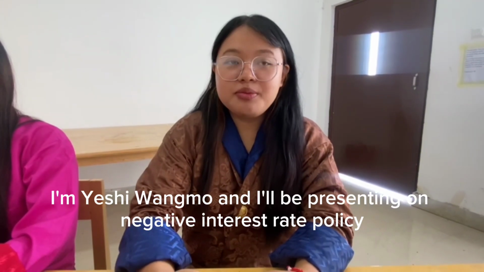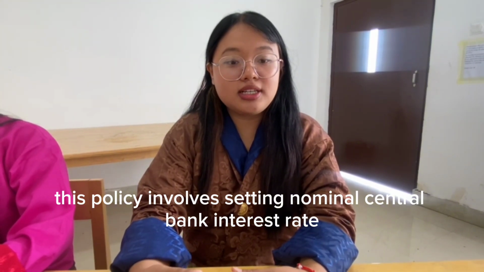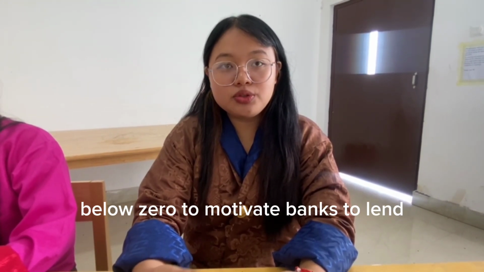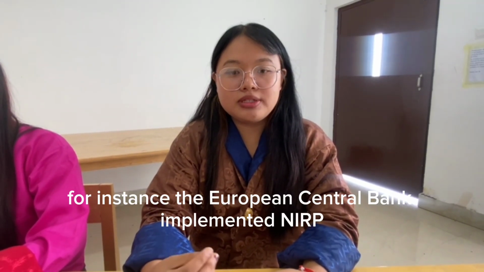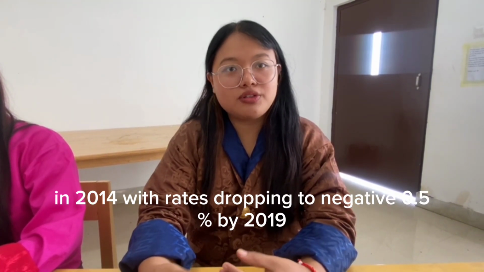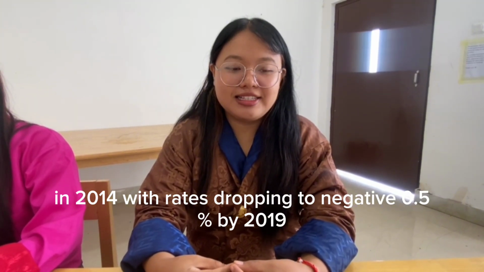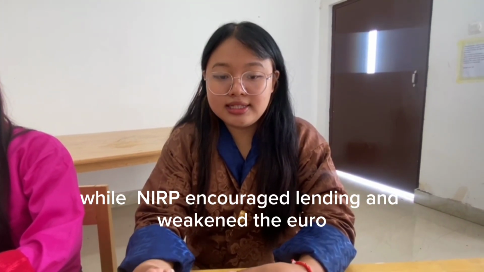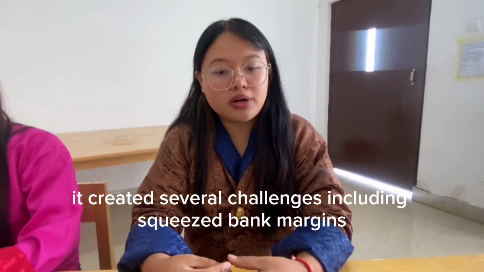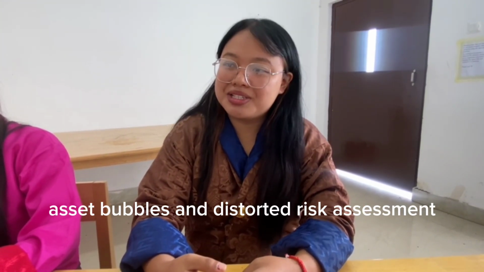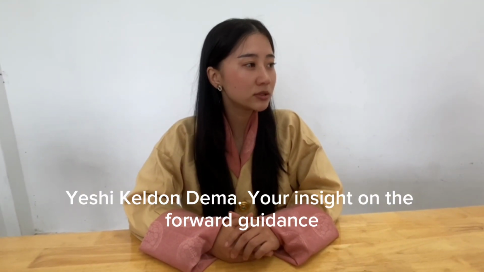I'll be presenting on negative interest rate policy, or NIRP. This policy involves setting nominal central bank interest rate below zero to motivate banks to lend rather than park their funds at the central bank. For instance, the European Central Bank implemented NIRP in 2014 with rates dropping to negative 0.5% by 2019. While NIRP encouraged lending and weakened the euro, supporting exports, it created several challenges including squeezed bank margins, asset bubbles and distorted risk assessment. Now let's move on to the final panelist, Ishi Kalindema, your insight on the forward guidance.